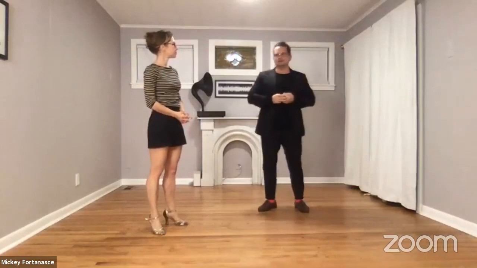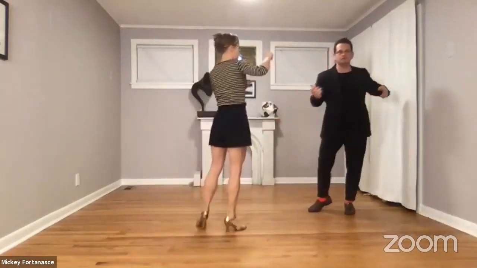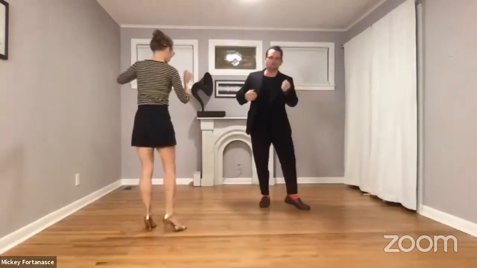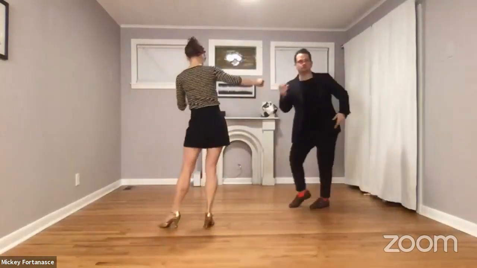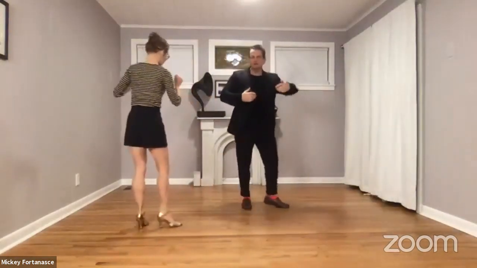So the quarter time step, you're going to see it a lot of different ways. Eventually, this is where your slides, when you push off 2, 3, 4, push 2, 3, 4, or you swing your hips through and slide out. You'll see a lot of different variations on this. All of them are quarter time steps, right?